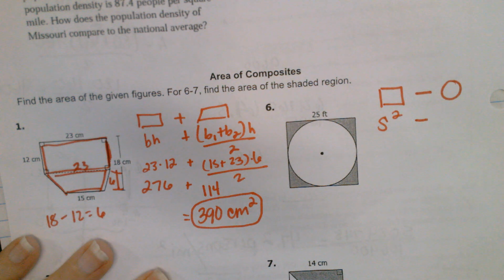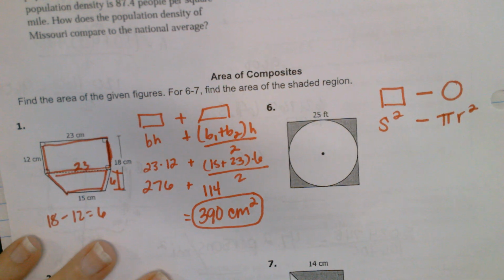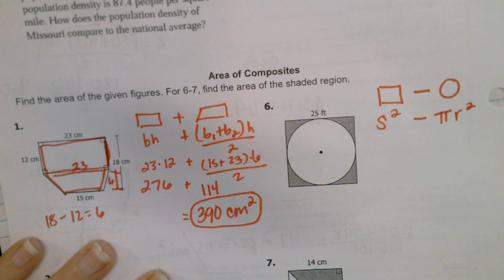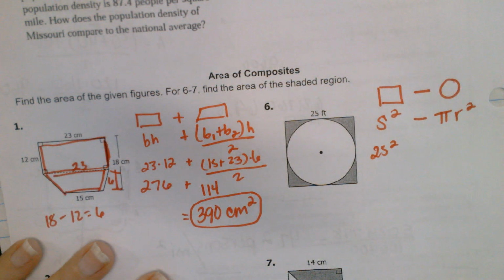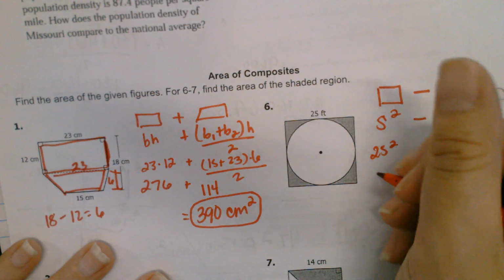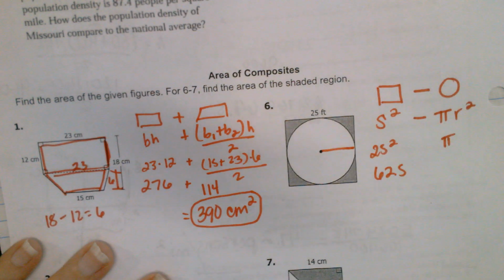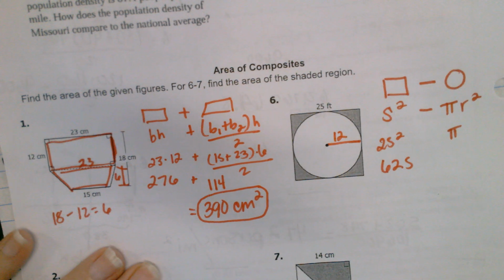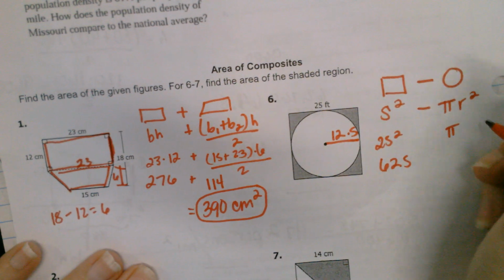And then who remembers the circle formula? Yeah, pi r squared. Very good. So we're squaring a lot of things. Side length would be, yeah, so 25 squared. Yep, 625. And now r is not 25. It's half of 25. So 25 divided by 2. 12.5.